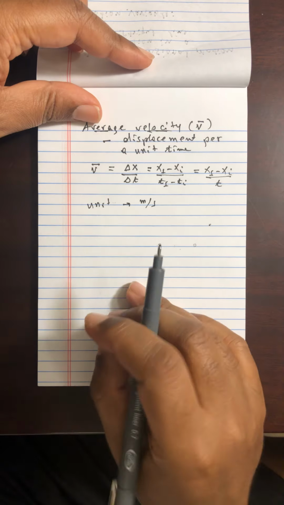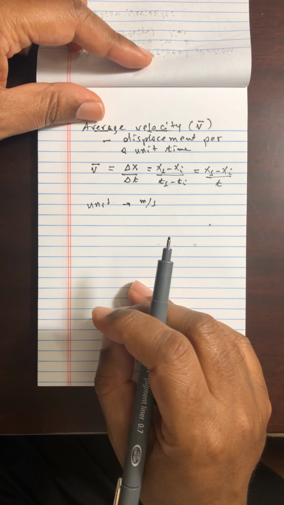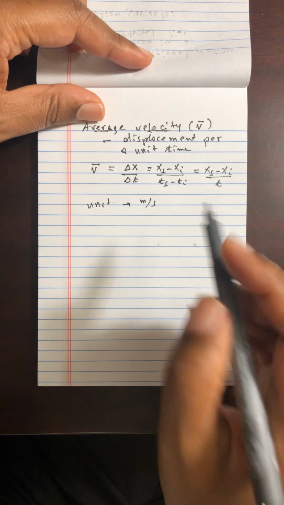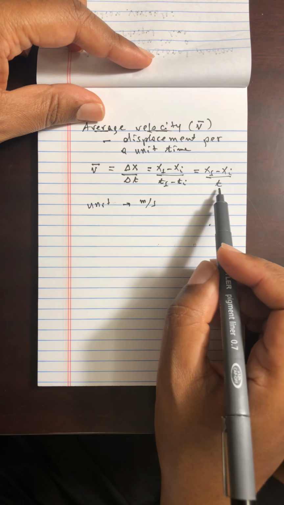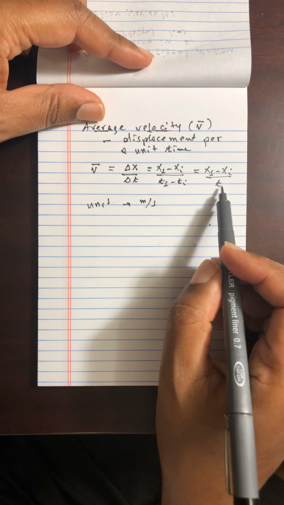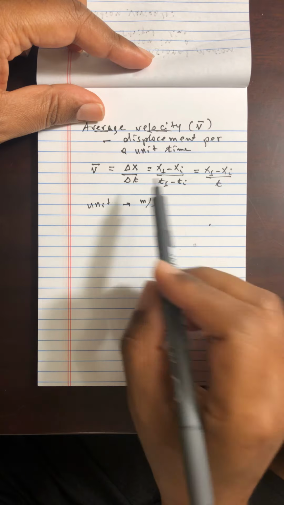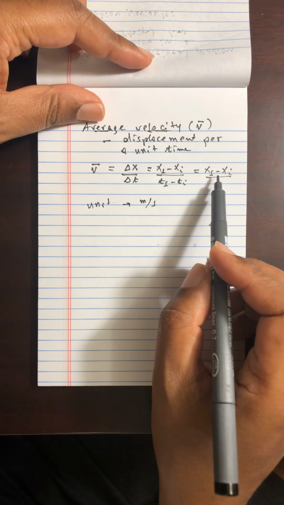Now let's look at the sign convention of velocity. Velocity is displacement divided by time, but time is always positive, so the sign of velocity is actually the sign of displacement.